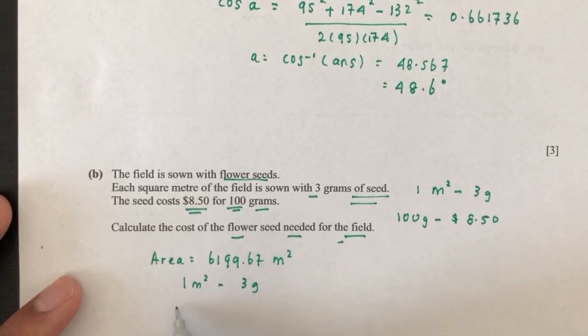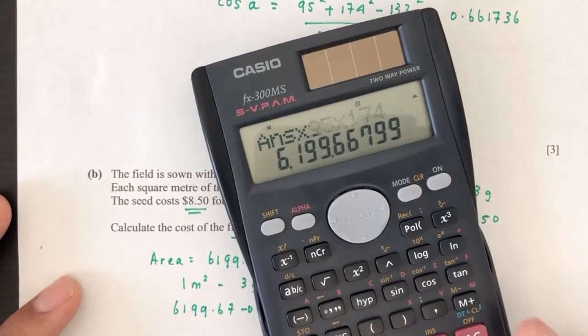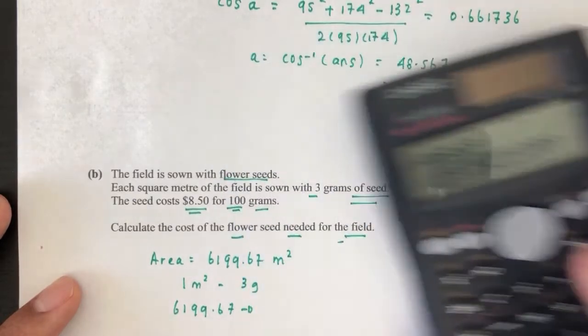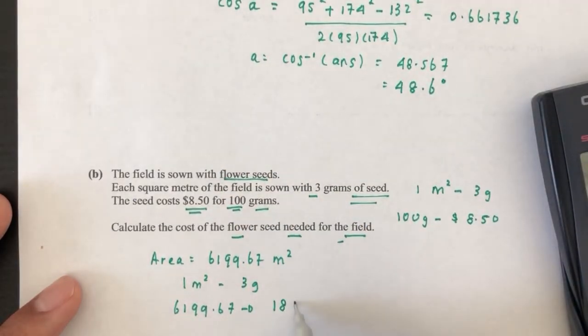So this much will be 6199.67. We have to multiply by 3. So multiply by 3, that will be 18,599.0 grams.